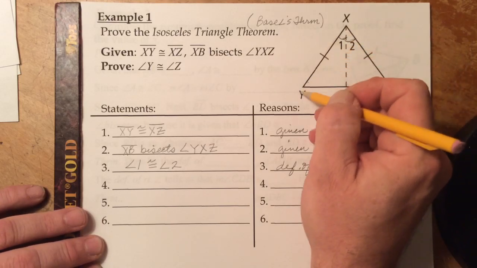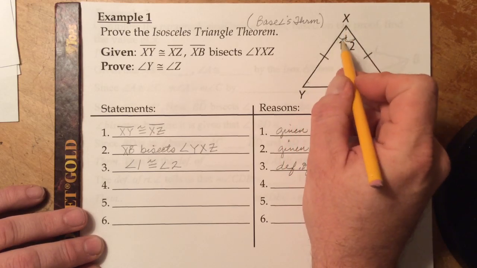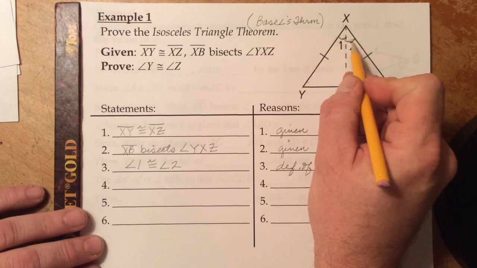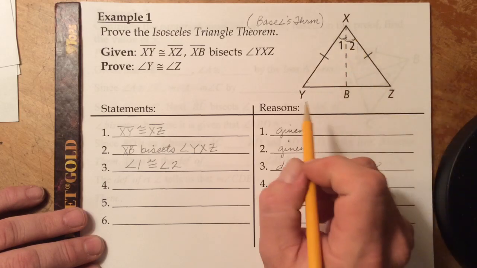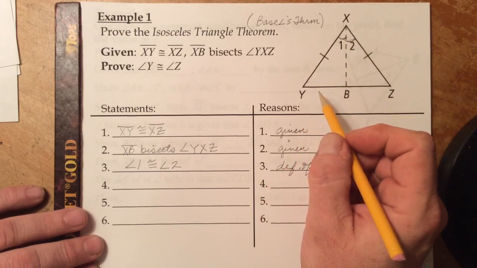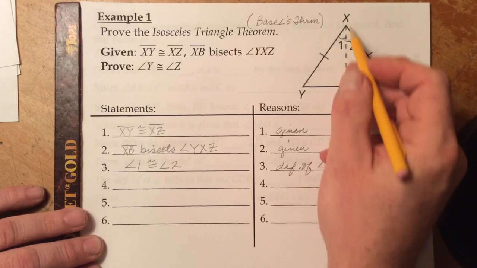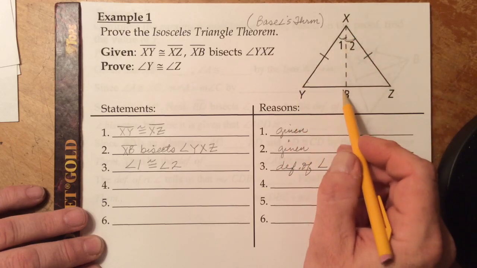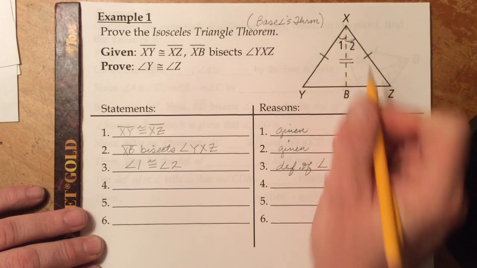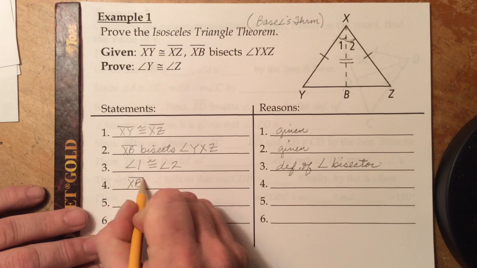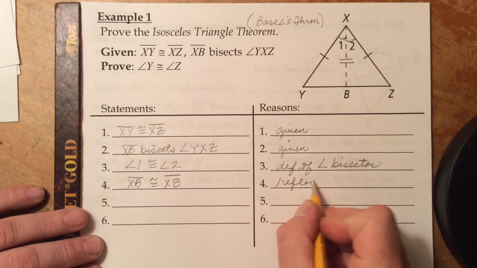Notice we've got two pairs of corresponding sides in the two triangles that are congruent, and we have two corresponding angles in the two triangles that are congruent. So we have side, angle, side. So we'll either use SAS, AAS, or ASA. Notice we have XB in triangle XBY and XB in triangle XBZ, both being shared and congruent. So XB is congruent to XB in the other triangle. This is the reflexive property of congruence.